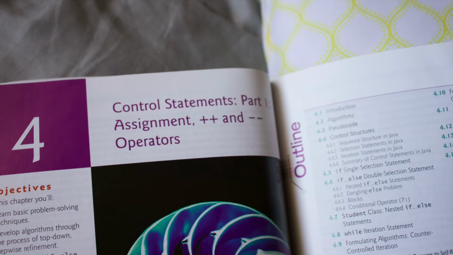The iteration statements are while, do...while, for, and enhanced for. Chapter 5 presents the do...while and for statements, and Chapter 7 presents the enhanced for statement.